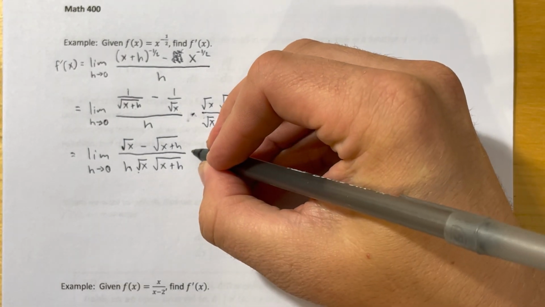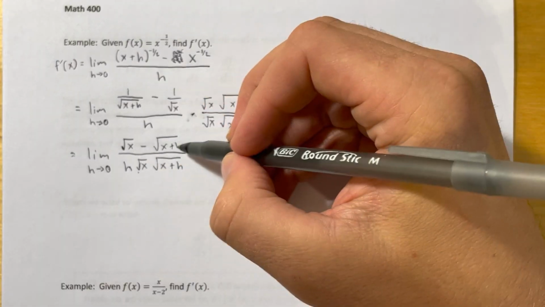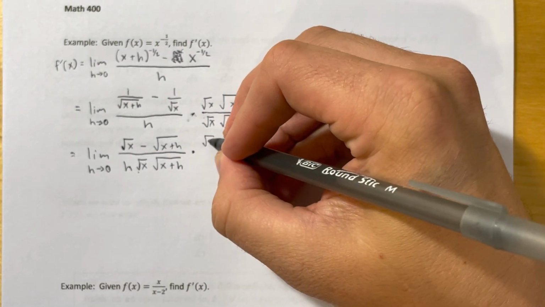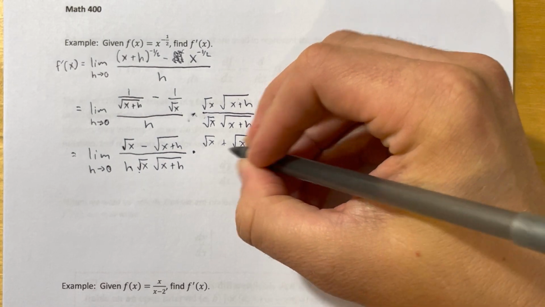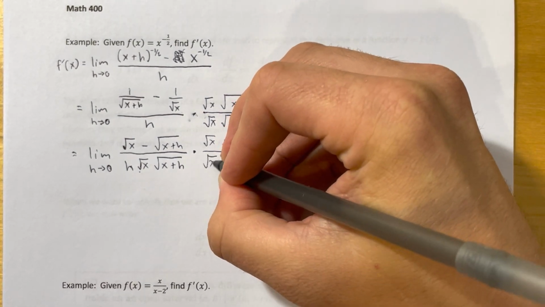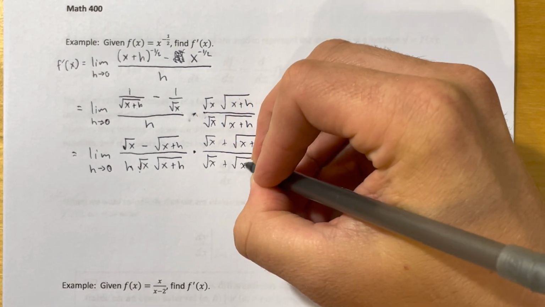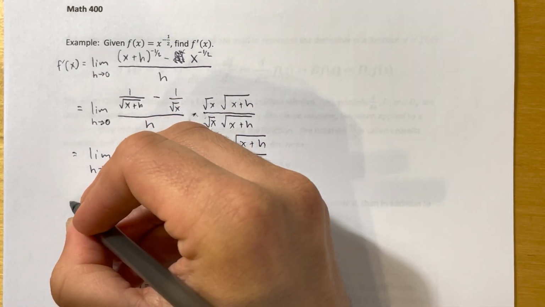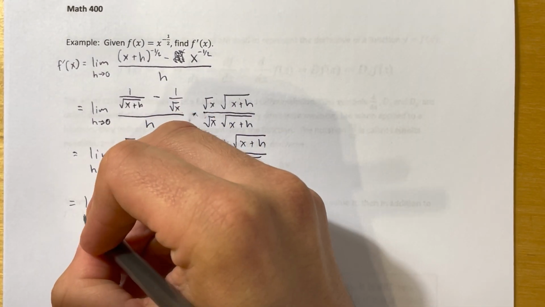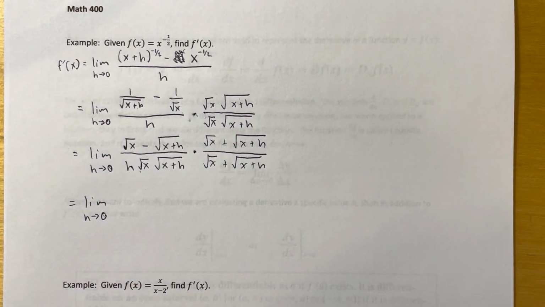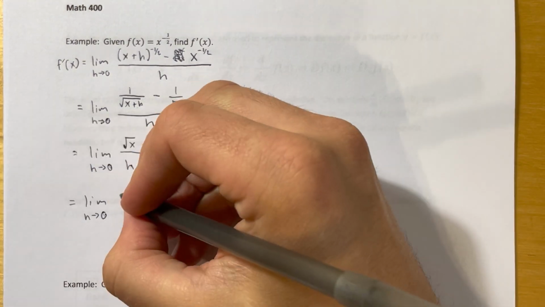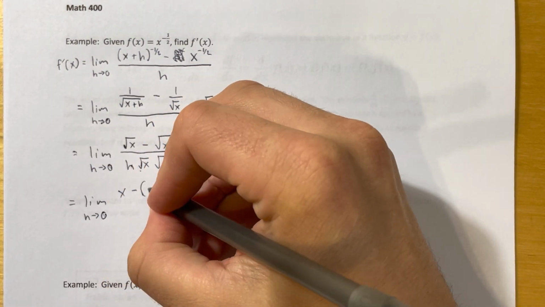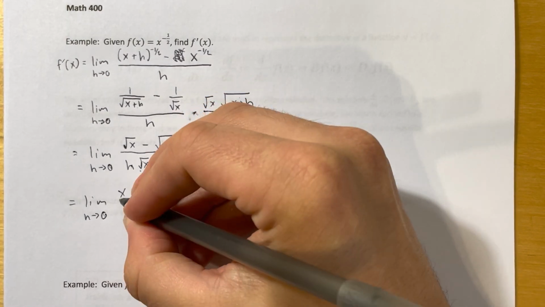So I'm going to do an additional step where I multiply by the conjugate of this numerator, root x plus root (x plus h), over root x plus root (x plus h). Okay, what do we get when we do that? Well, again, my numerator is going to look like a difference of squares. So this thing squared minus this thing squared, it's going to be x minus (x plus h).